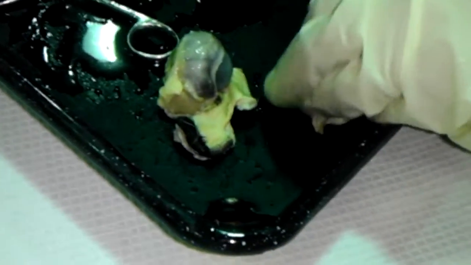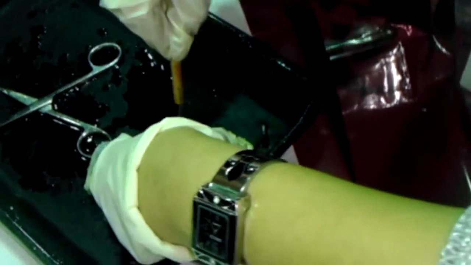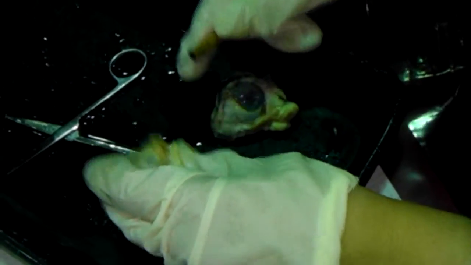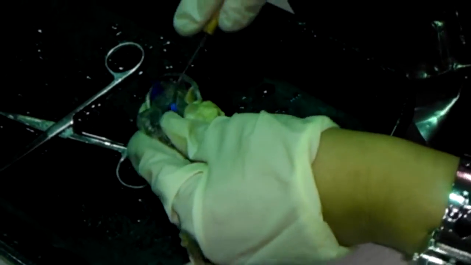And here, can you see this structure here? Let me show you. This is the optic disc here. This is the place that you have for the optic disc, where the optic nerve comes out. Can you see the optic nerve here? Yeah, it's a part of the optic nerve. So where the optic nerve comes out is called the optic disc. So this is the choroid, this is the retina, this is the lens.